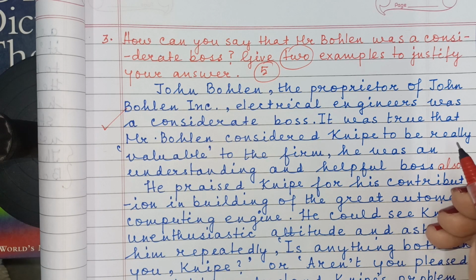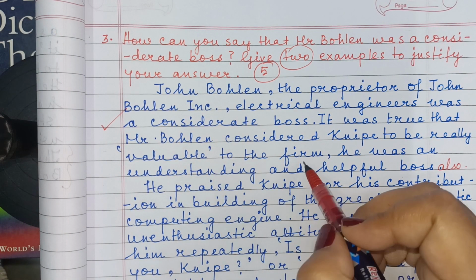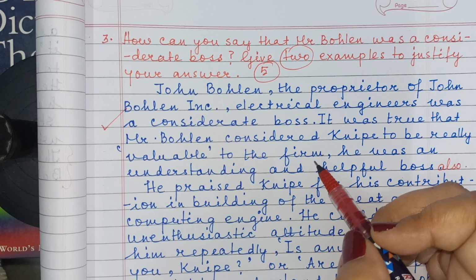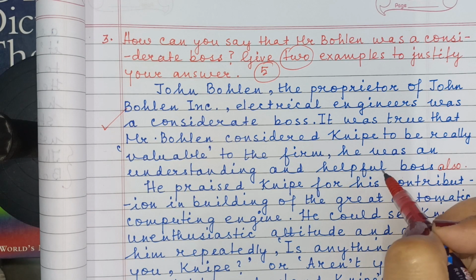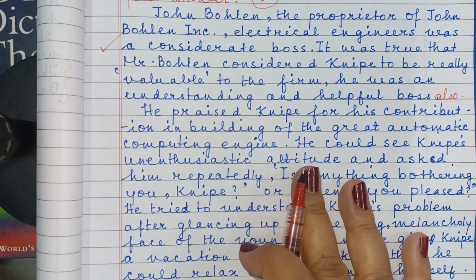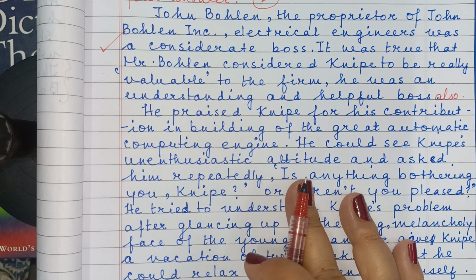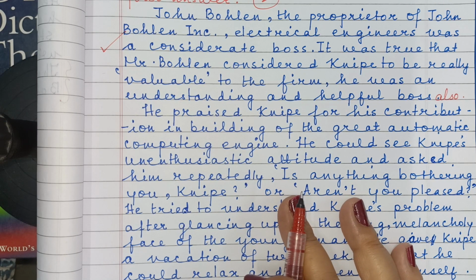इसका एक रीजन ये हो सकता है कि मिस्टर बोलेन को लगता था Knight was valuable to the firm and एक जगह उन्होंने कहा भी है he needs to be humored because he is a genius. He needed Knight for the firm. मगर इसके बावजूद he was an understanding and helpful boss and here I have given 2 examples to justify why I am saying this. So I have seen in one workbook that it is written that Mr. Bolen is not considerate, not helpful. They have interpreted this from a different standpoint.